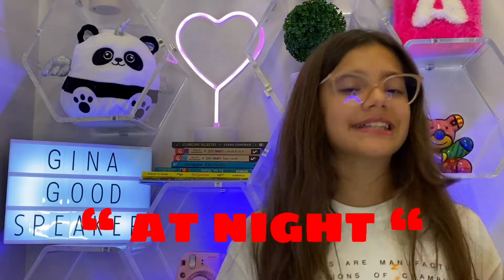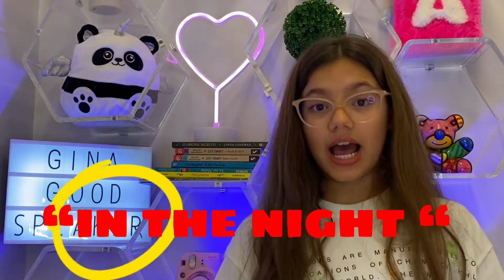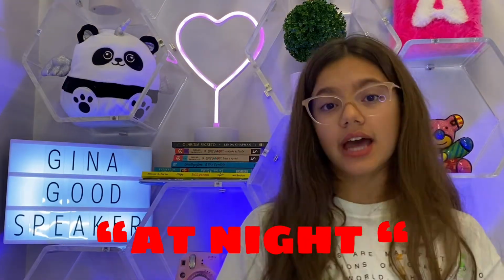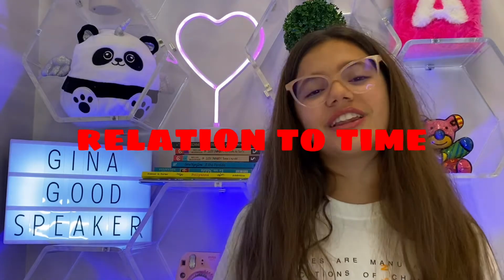But we have an exception. For night, it's an expression. We don't use in the night. We use at night. Now let's take a look at the use of on in relation to time.